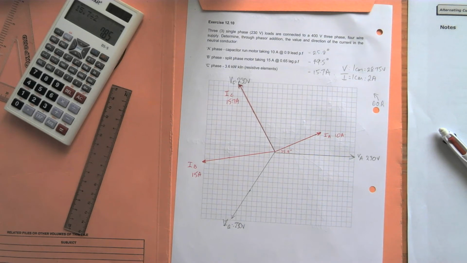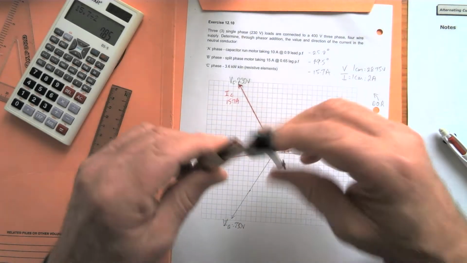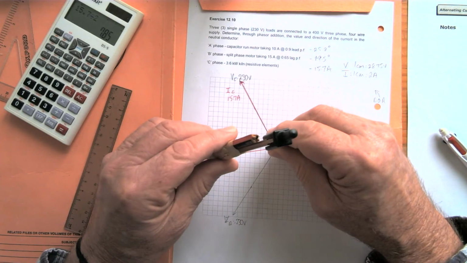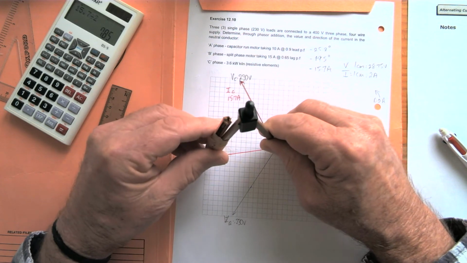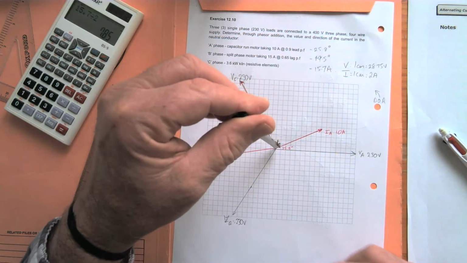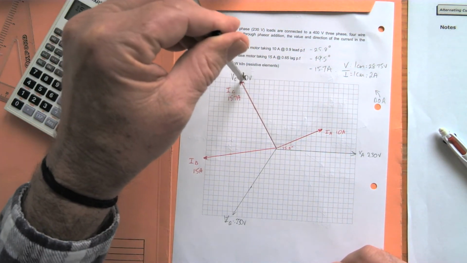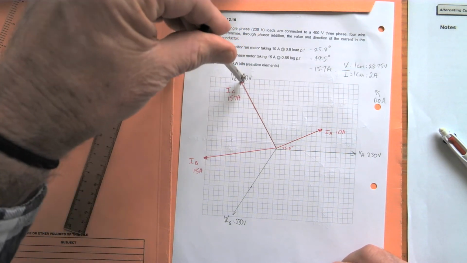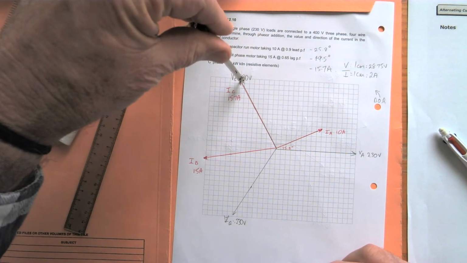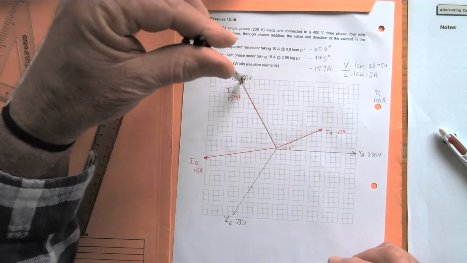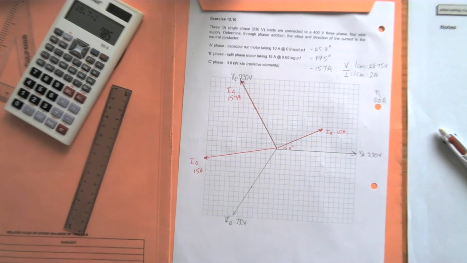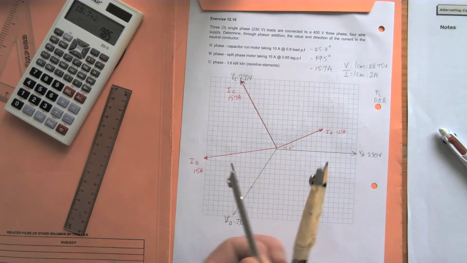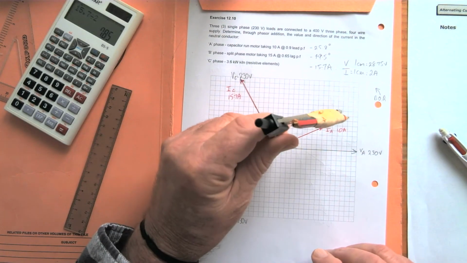Again, it doesn't matter which phases you select first. So I'll add IB to IC, and we've gone off the page. So that's just a big stuff up. Alright, what about if we go this way? Might stay on the page.